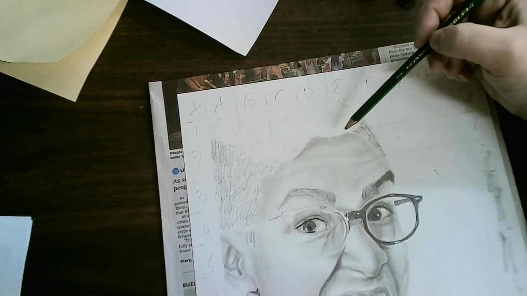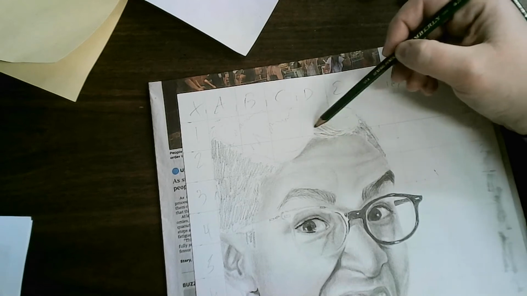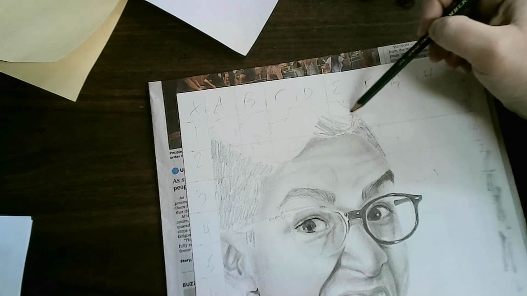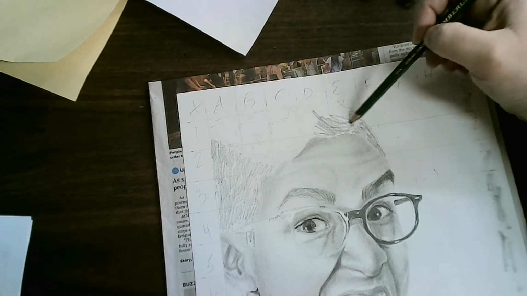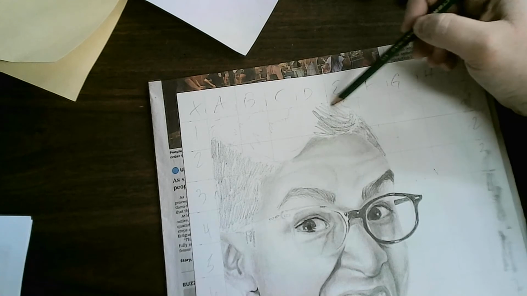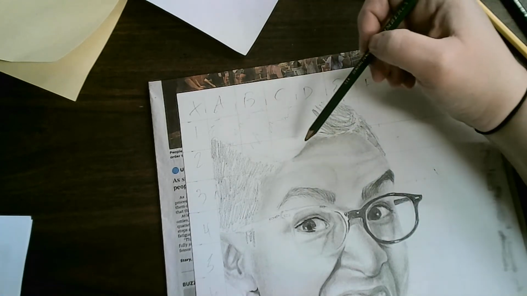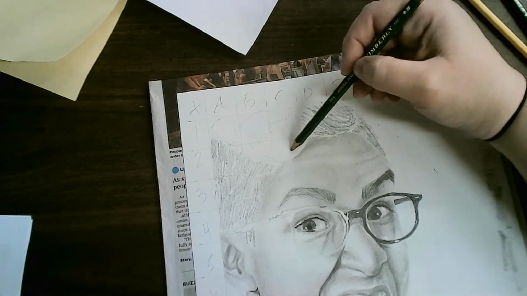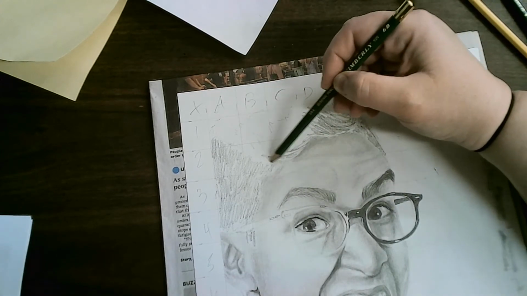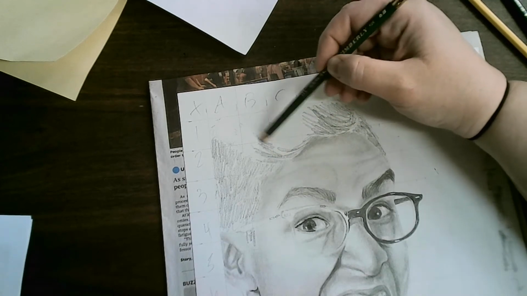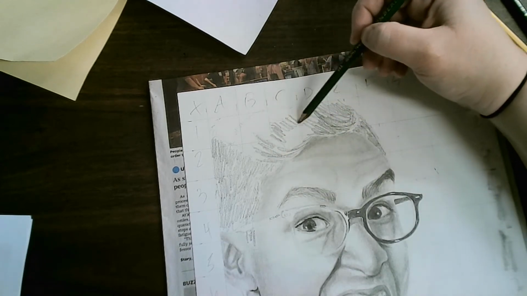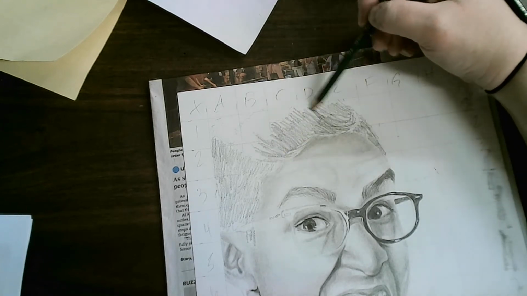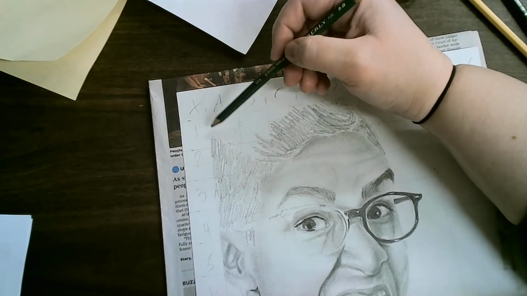Okay, so then I'm gonna go in this direction. Trying to maintain some of my guidelines and value mapping. And if it's a really light area, go around it. So like the highlight here, I'm gonna totally just go around. Getting that edge that I had on there, in a circular motion. Okay.